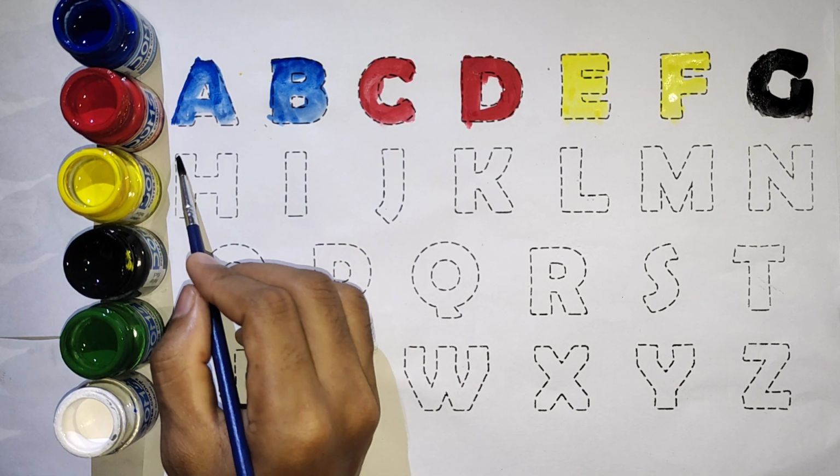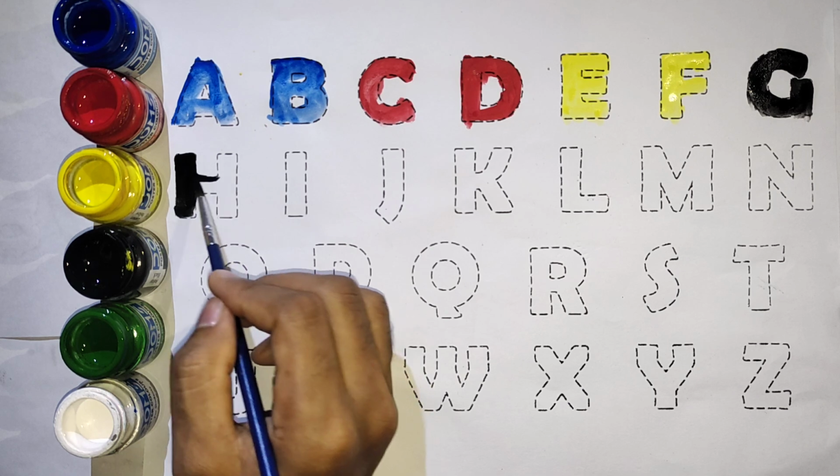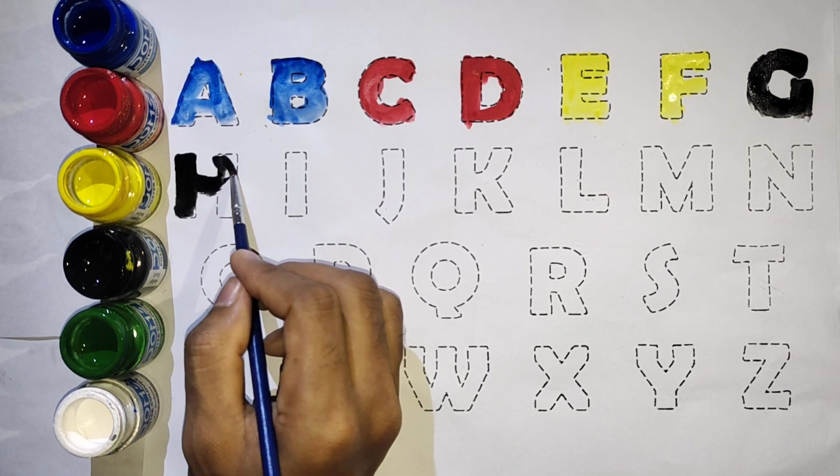Kids, now we are coloring H. H for hand.